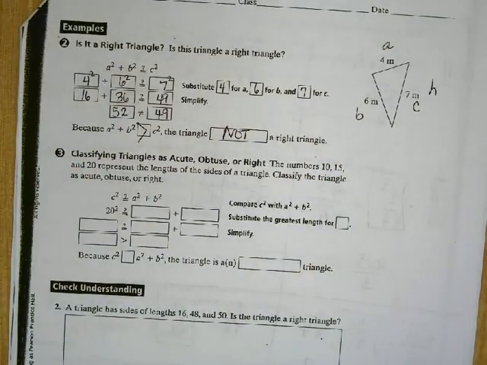Now answer this question for me. Here's the question. Was C squared too little or too big? Too little. Then that makes it an acute triangle. Okay? Makes it an acute triangle.